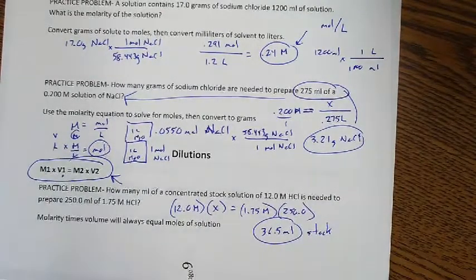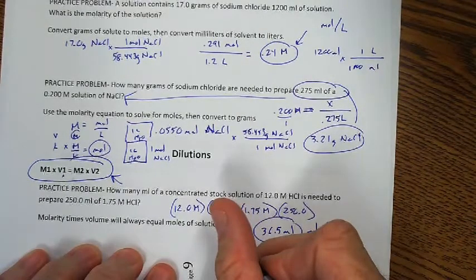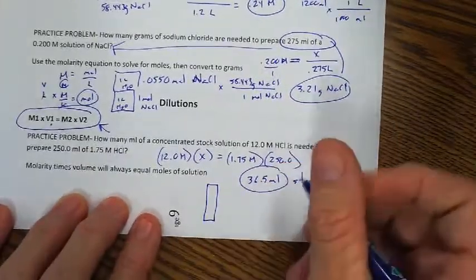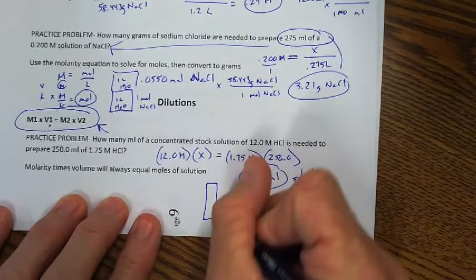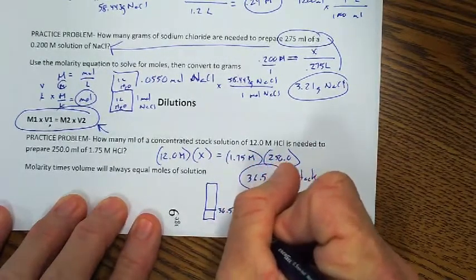Now I need to explain, it doesn't really tell you what actually needs to be done there, but let me explain what I would do to make this. I would take my stock solution and a graduated cylinder, and pour 36.5 milliliters of the 12 molar stock into that graduated cylinder.